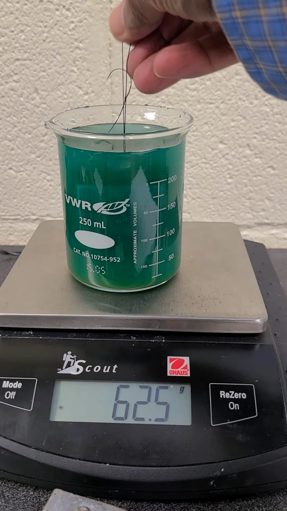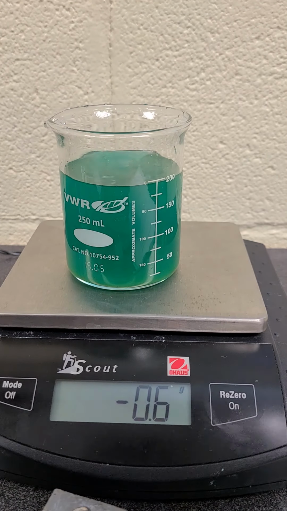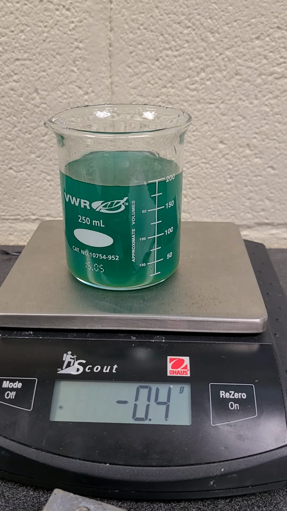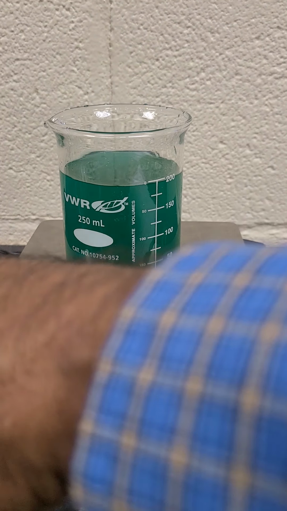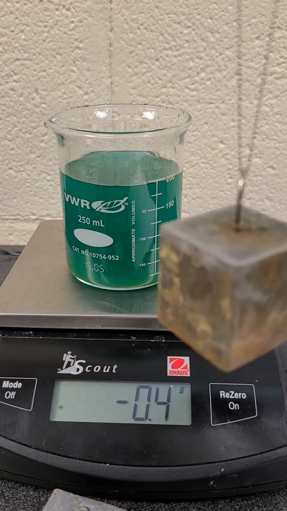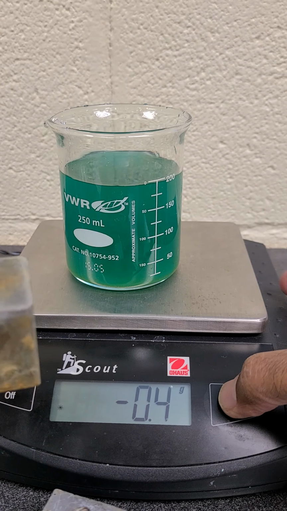Next I'm going to do it for the steel block. Here is the steel block. I'll take the loop I used earlier and hang my steel block, bring it over here. Again I do the same thing, making sure that the reading is 0 before I start.